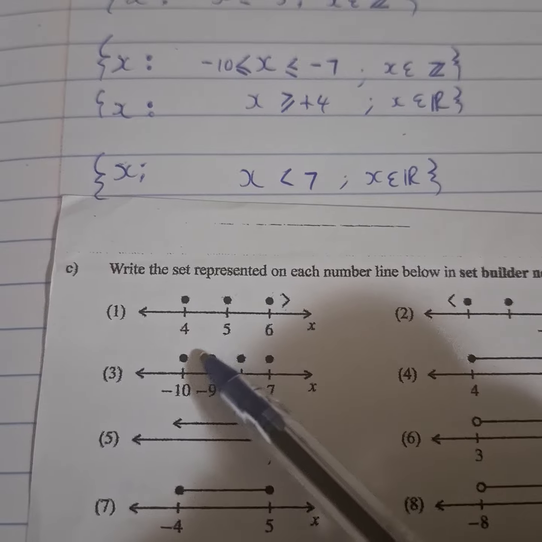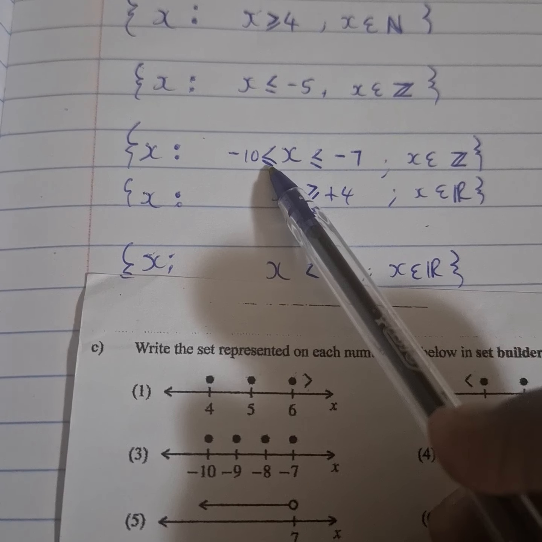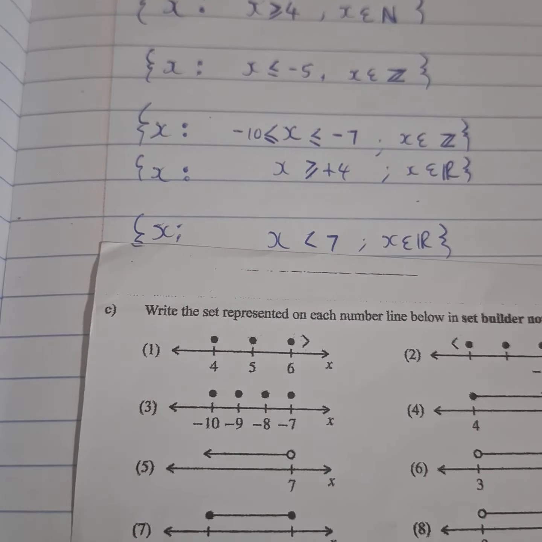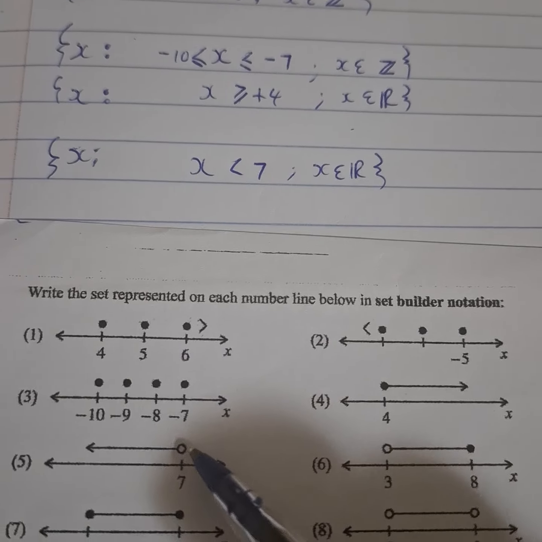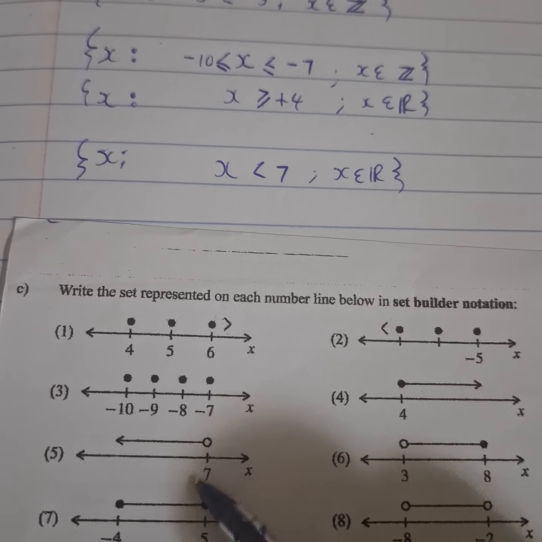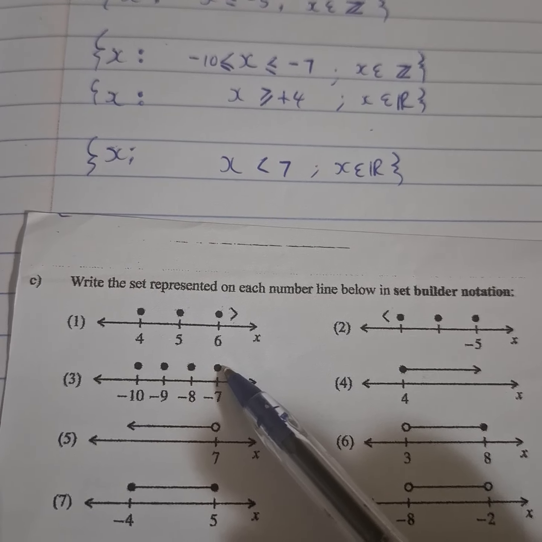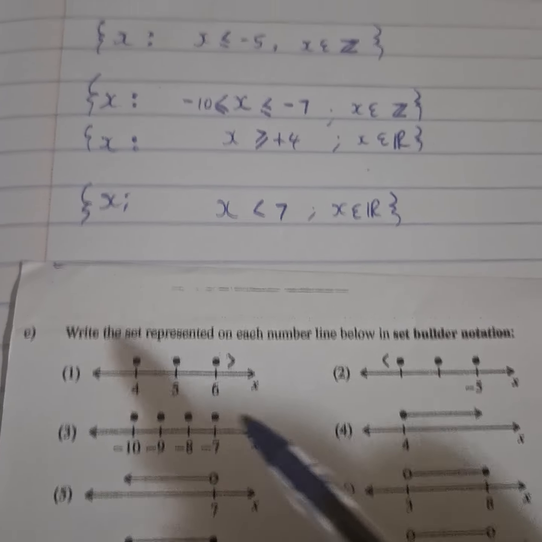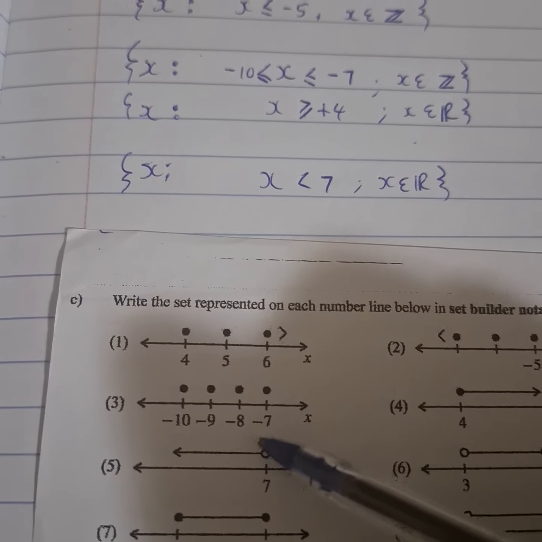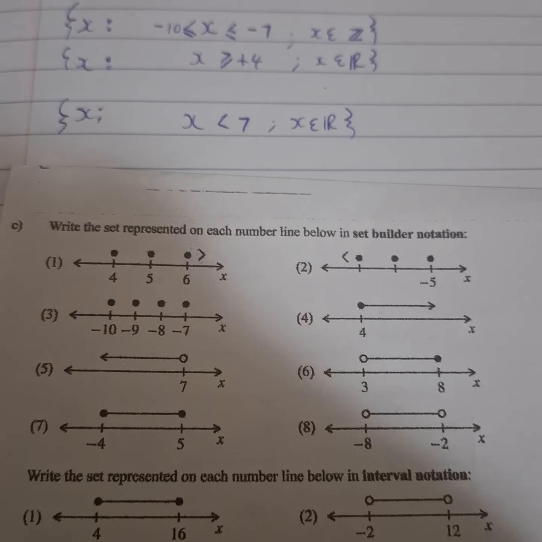So let's just remember, guys, that the shaded dot where we start and where we end means included, meaning we put the equal sign, but the open dot means not included. So that is why with saying x is less than 7, we don't include the 7 because there's an open dot. Open dot means not included. Shaded dot means included. So there must be an equal sign indicative of that. But when it's not included, open dot, there is no equal sign in the mix. Okay. All right.